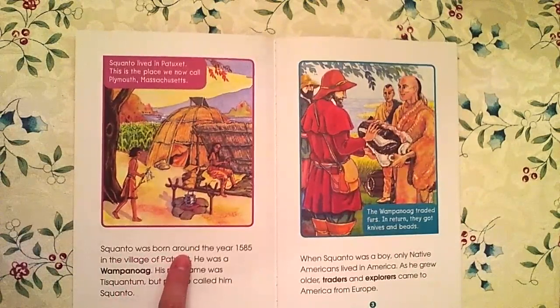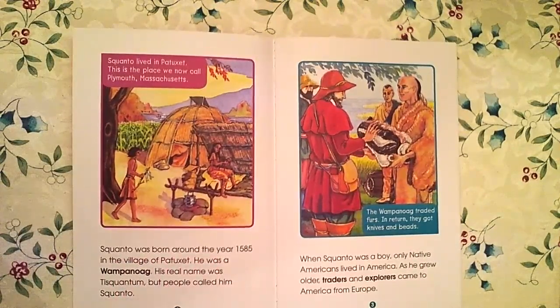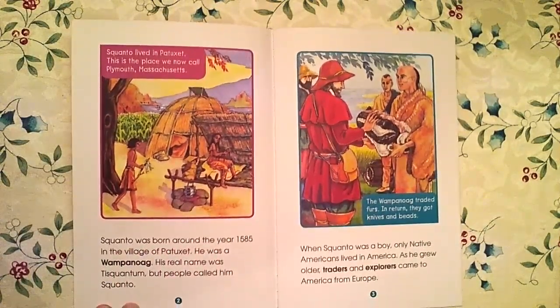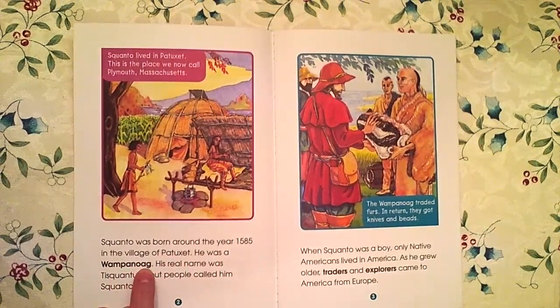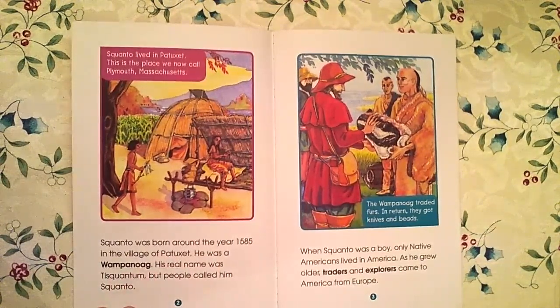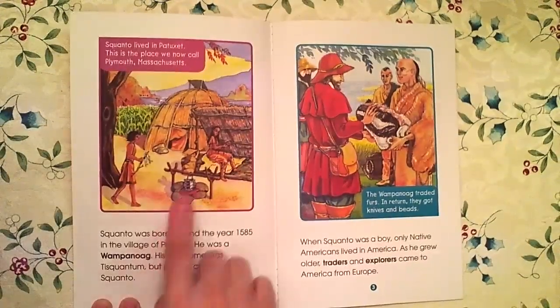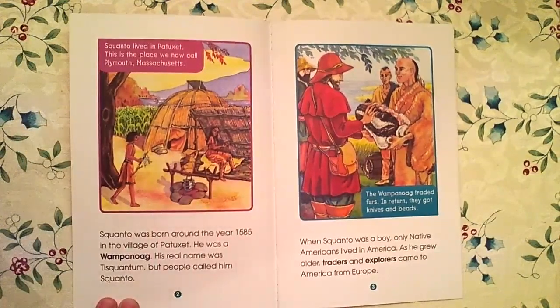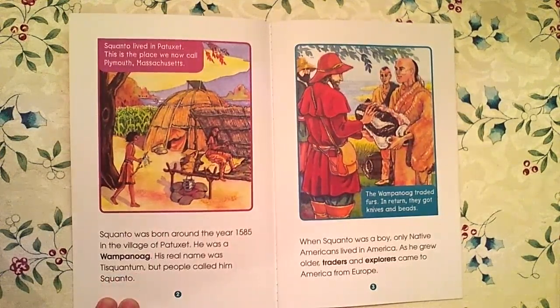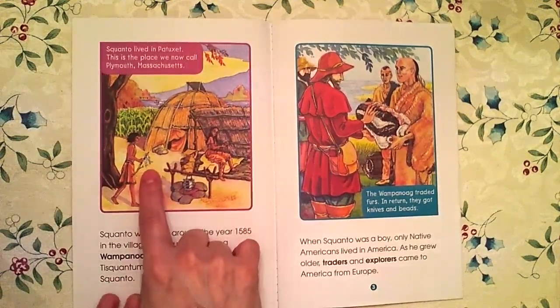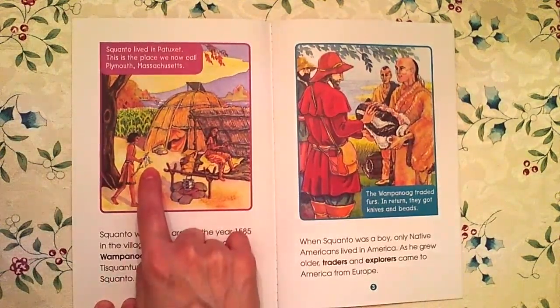Squanto was born around the year of 1585 in the village of Patuxet. He was a Wampanoag, that's the name of the native people that he belonged to. His real name was Dasquantum, but people called him Squanto. Let's take a look at the village where he lived.